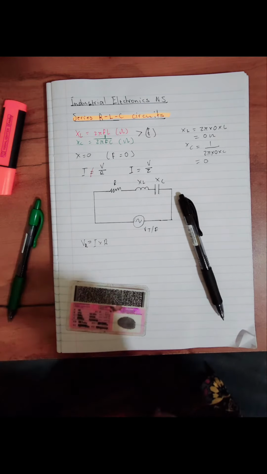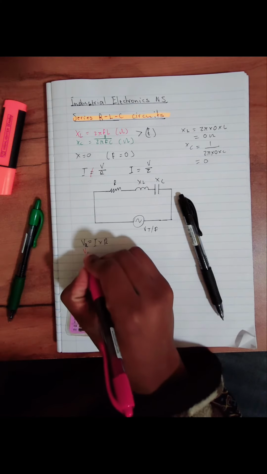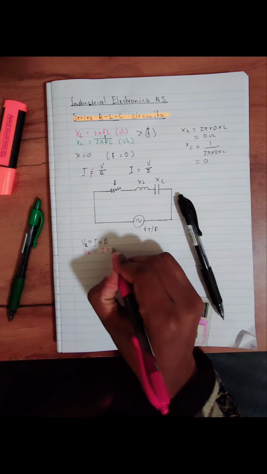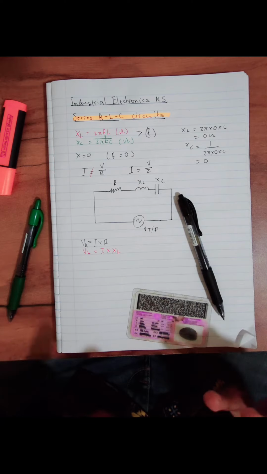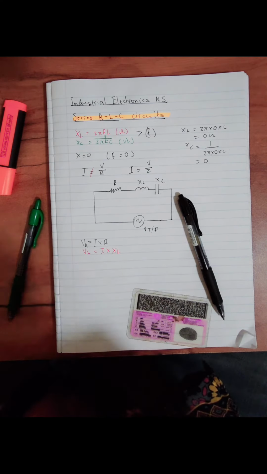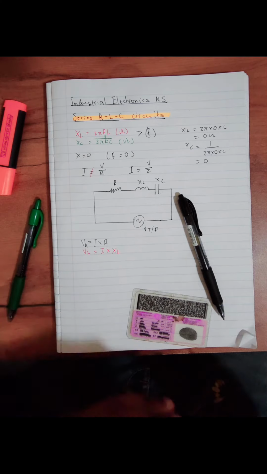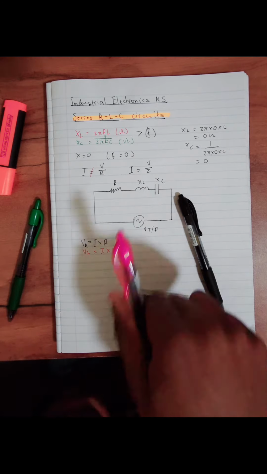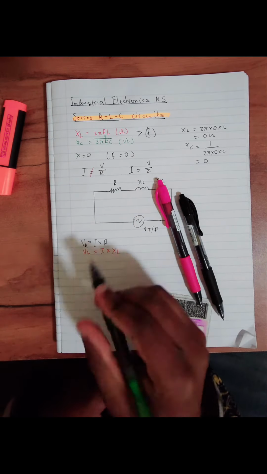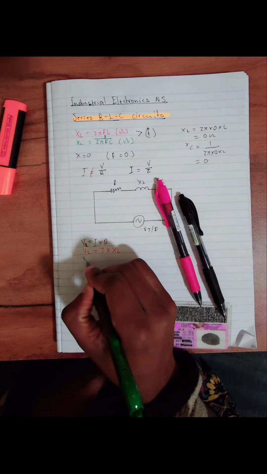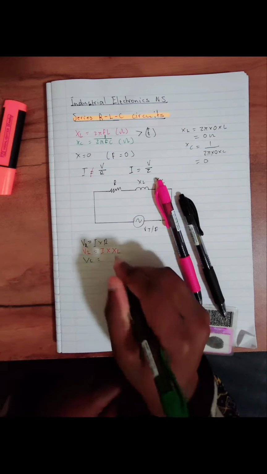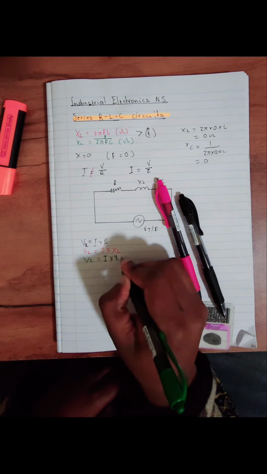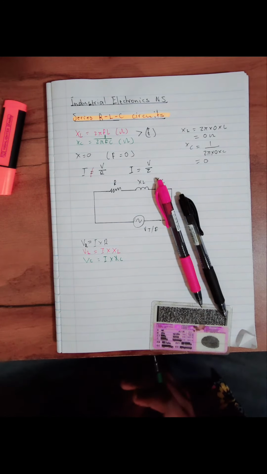Now even the inductor will cause a voltage drop due to the inductive reactance, guys. Because now the inductor is opposing current because it is an AC circuit. We have an inductive reactance. Same goes for the capacitor. It will also cause a voltage drop due to the capacitive reactance of the circuit.